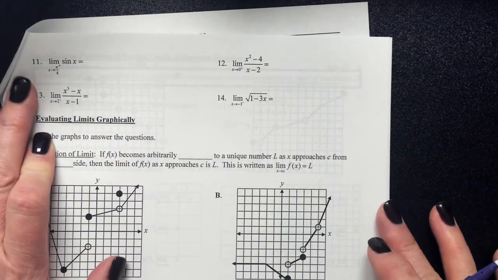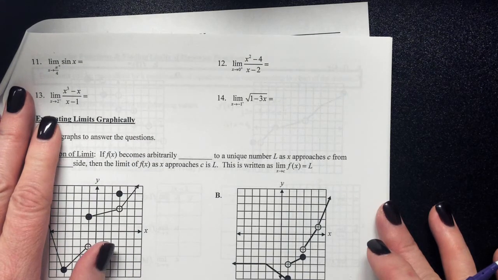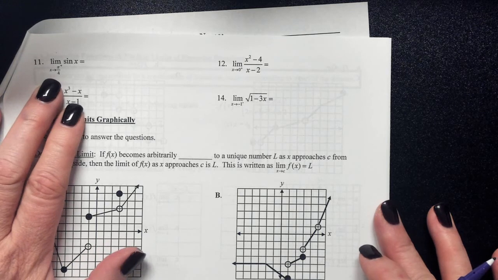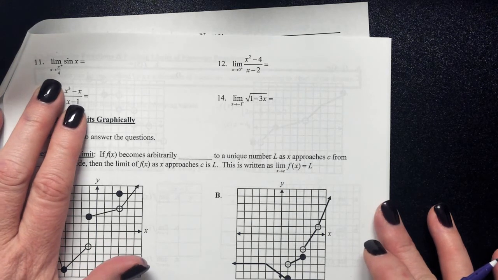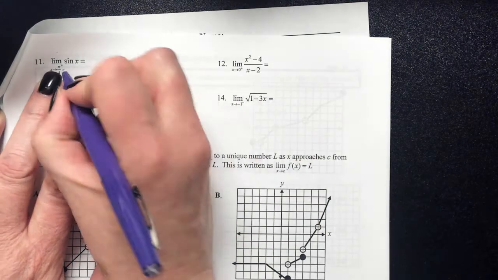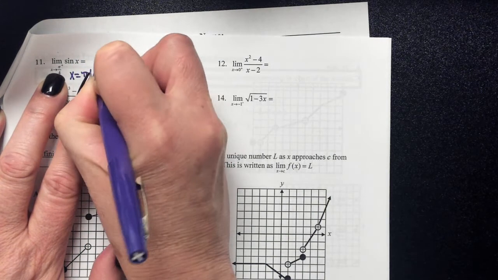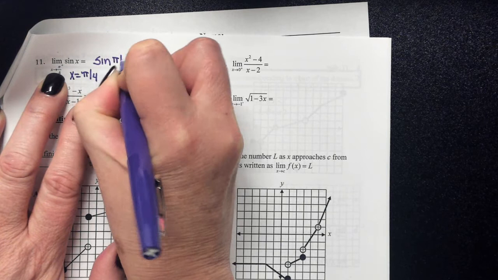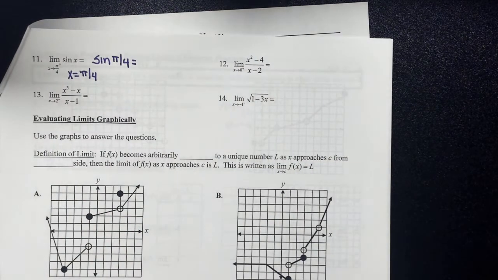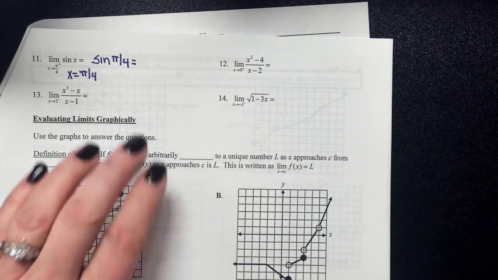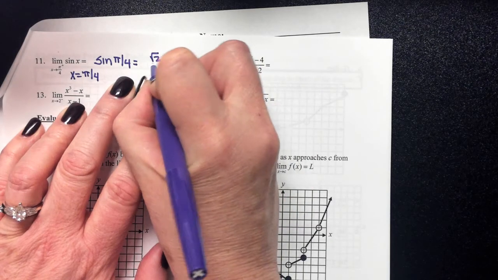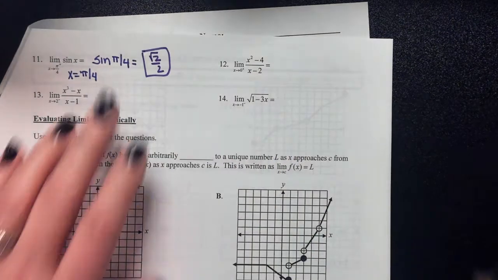Trig. Oh my gosh, I thought we were done with trig. Limit as x approaches pi over 4 of sine x. So we're simply going to let x be equal to pi over 4. So I'm going to plug in pi over 4 for x. Unit circle, so what's sine of pi over 4? Square root 2 over 2. That's just your answer.